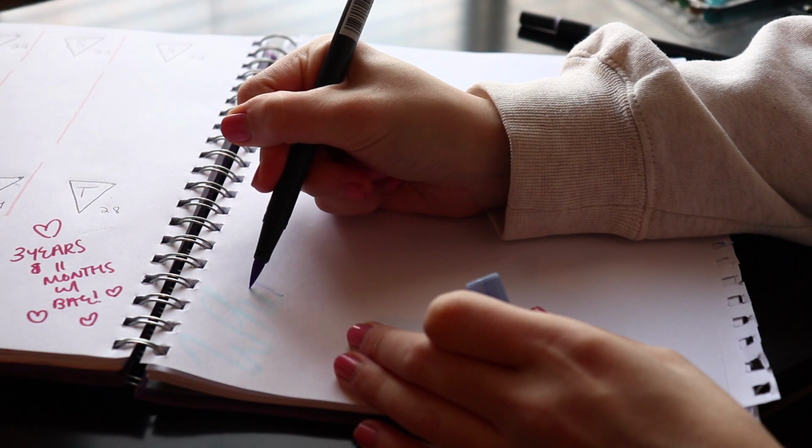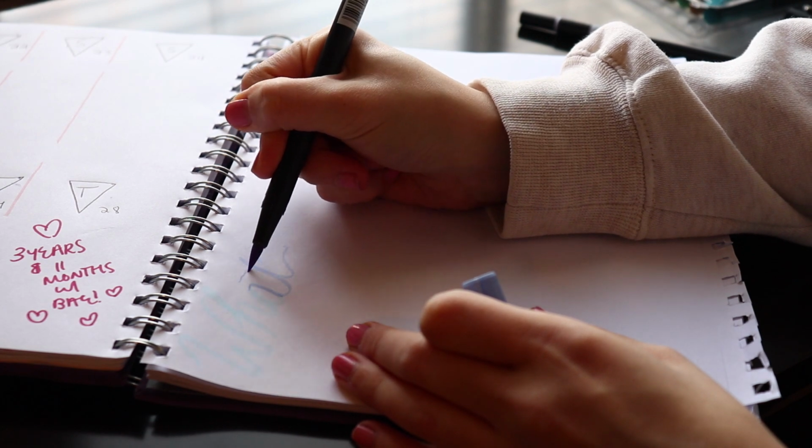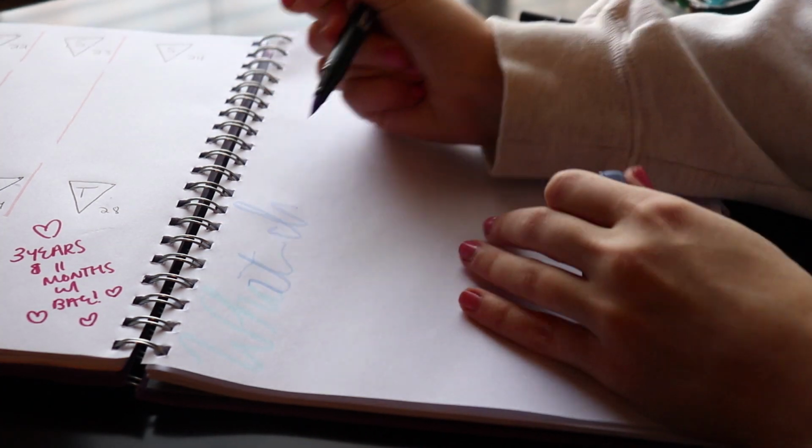My last page this month, I'm going to draw my what-I've-eaten type of chart so that I can fill in what I've had for breakfast, lunch, and dinner.